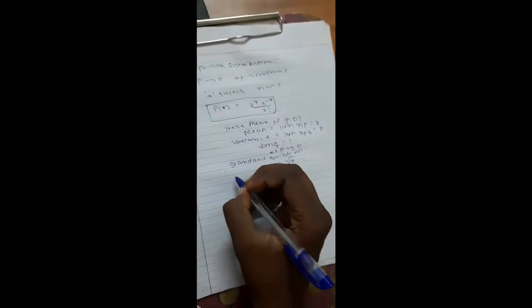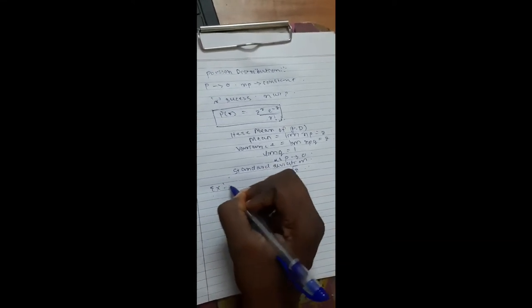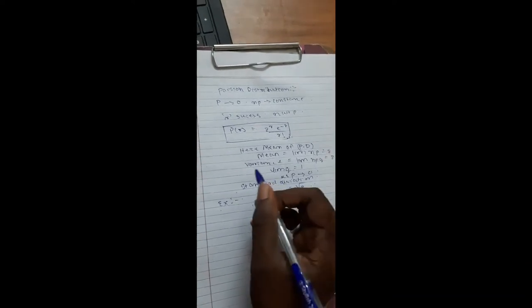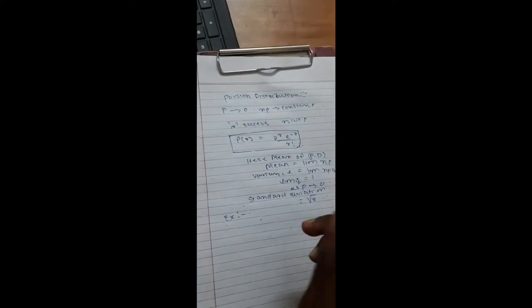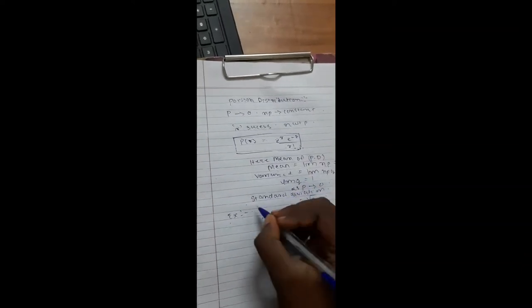So let me take one example so you can understand easily. 1% of articles from a certain machine are defective. What is the probability of the number of defective?